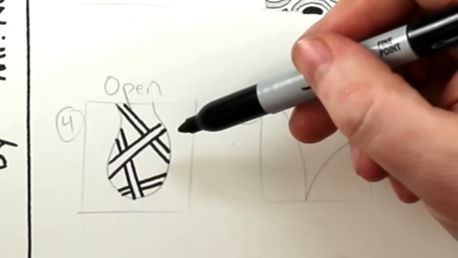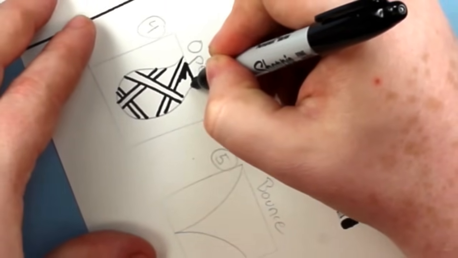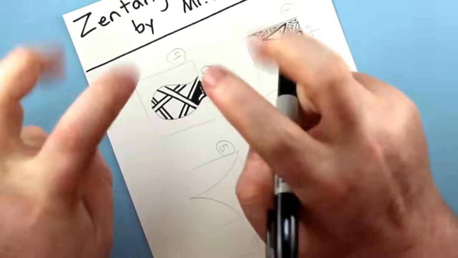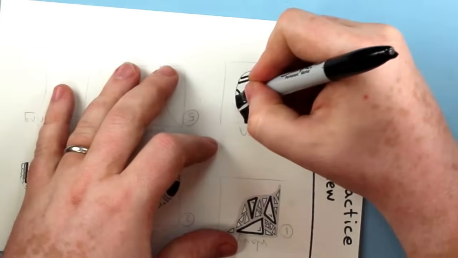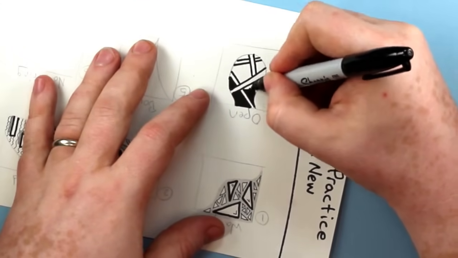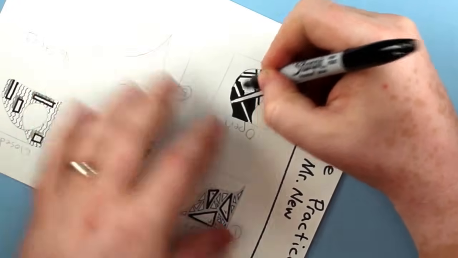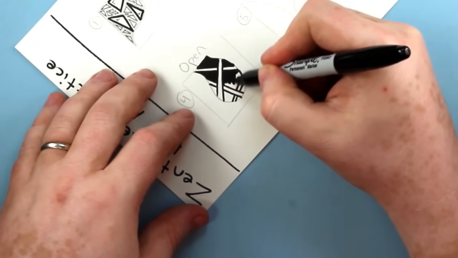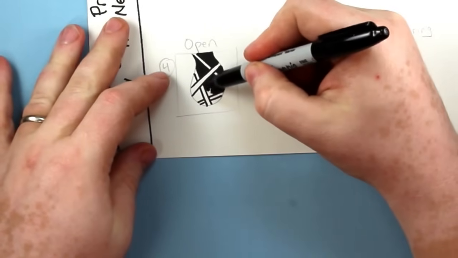There. Next, I'm going to keep using the big Sharpie, and I'm going to color in or darken in the area behind or under or around these little roadways. But right now, all we're doing is darkening in the background. That will just really help make these bright white roadways, or whatever you want to call them, stand out.